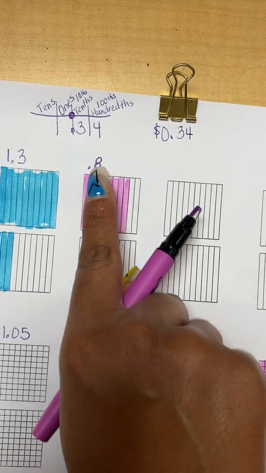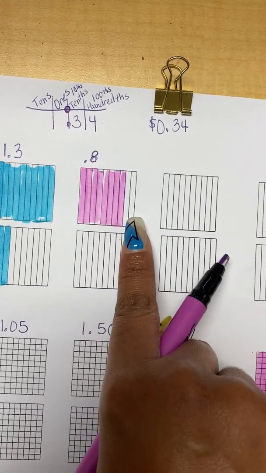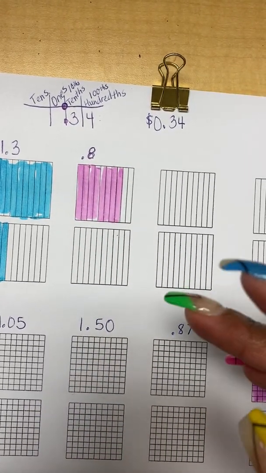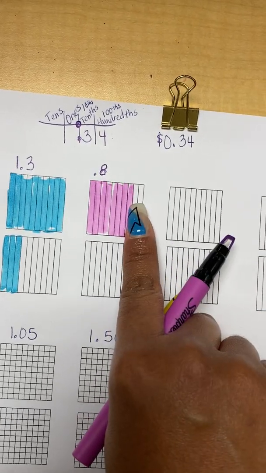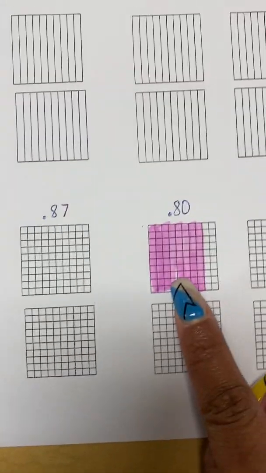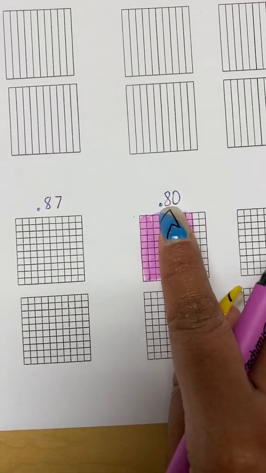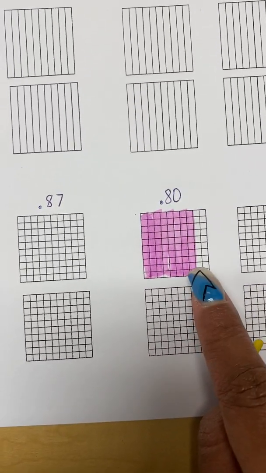Now, as you can see, there is a difference in how the sections are broken up, so that's why I say them differently. This is broken up into tenths, so I say it as 8/10. And this is broken up into hundredths, so I say it as 80 hundredths.